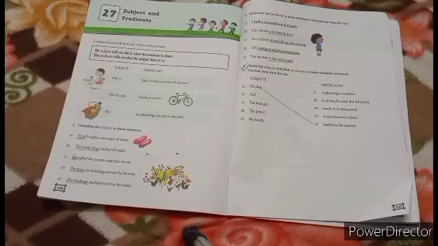Alright, and does not depend upon another word or group of words to do so. And subject and predicate are parts of a sentence, where we had seen a sentence can be divided into two parts, the subject and the predicate.